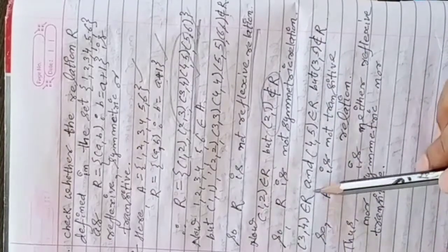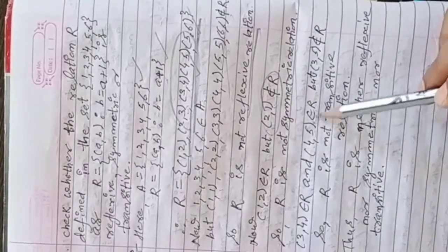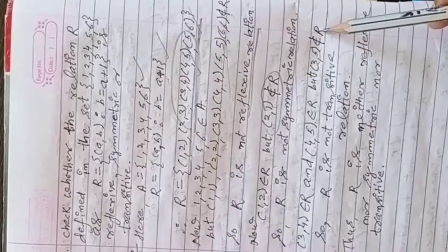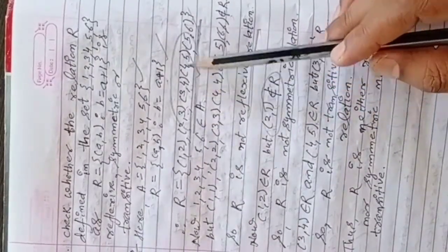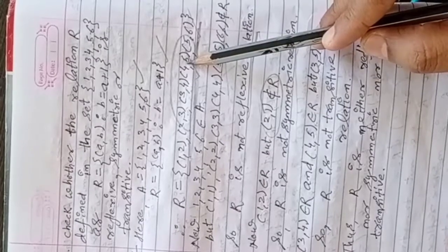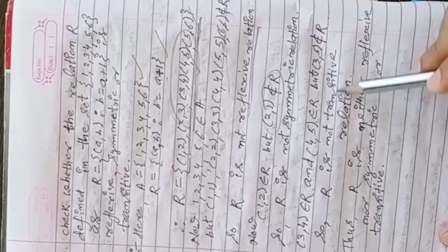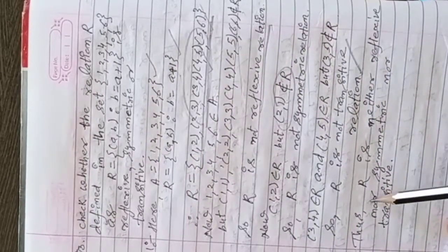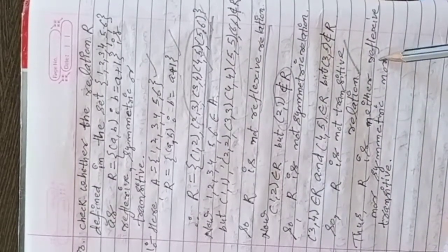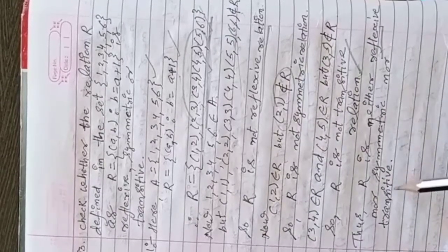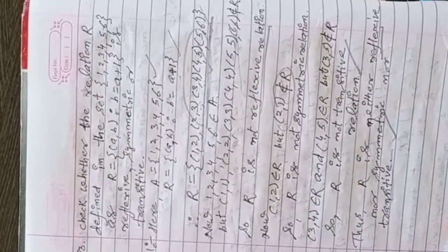So (3,4) belongs to R and (4,5) belongs to R, but (3,5) does not belong to R. (3,4) and (4,5) are here, but (3,5) is not here. So it is a non-transitive relation also. Thus R is neither reflexive, nor symmetric, nor transitive. This is our required answer.